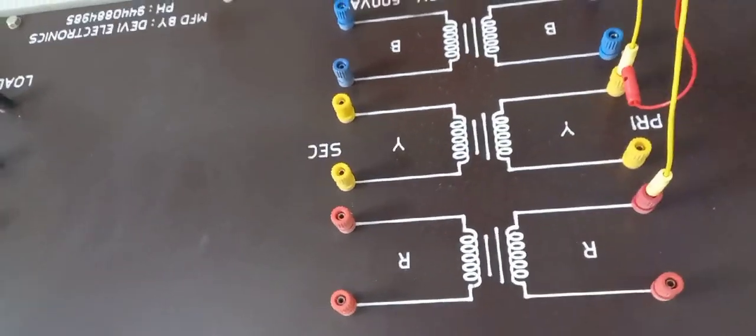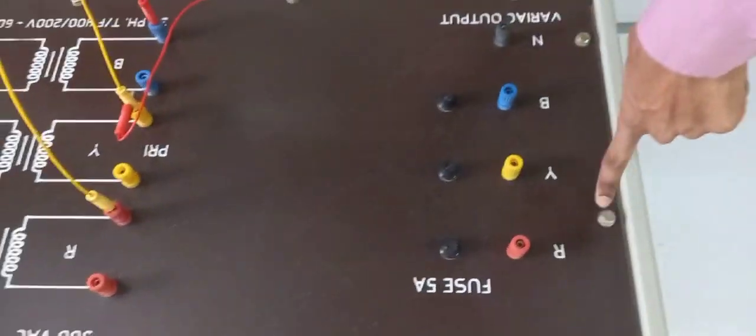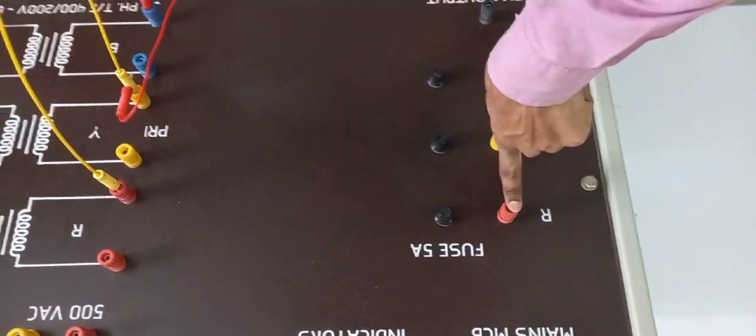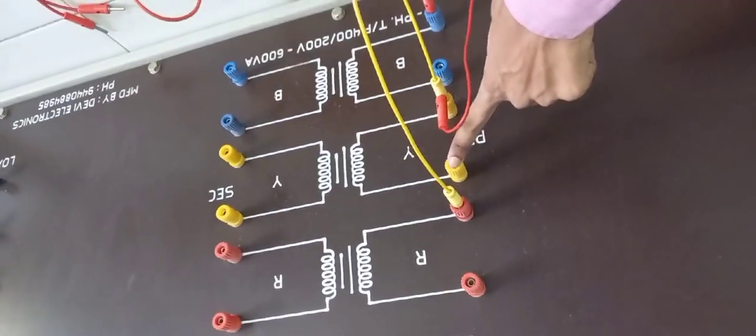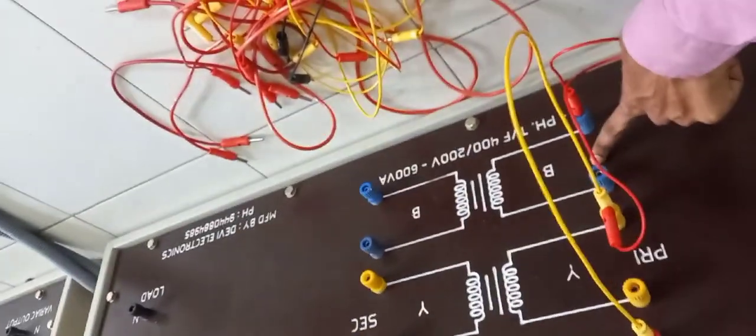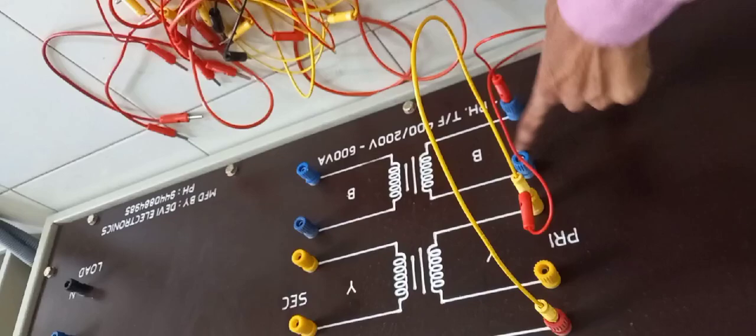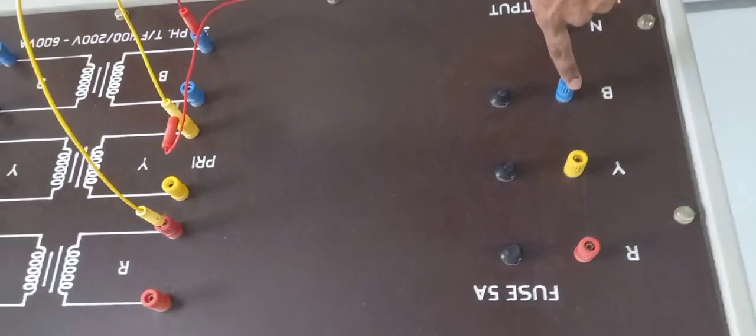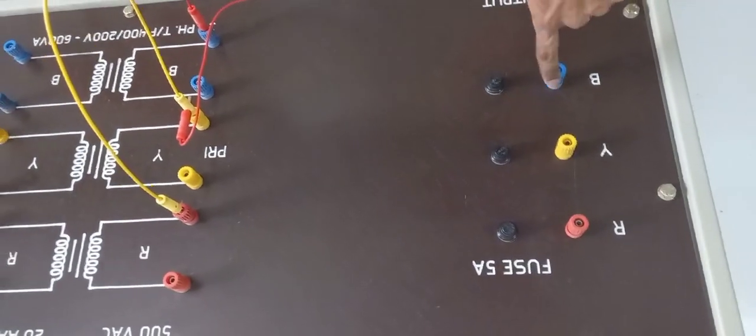These three phases' first terminals we are going to connect directly to the source. So the R phase first terminal is connected to the R of the source, the Y phase first terminal is connected to the Y of the source, and the B phase first terminal is connected to the B of the source. Okay, this is the star connection.